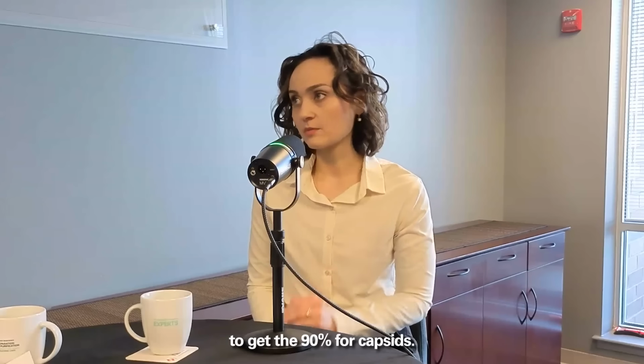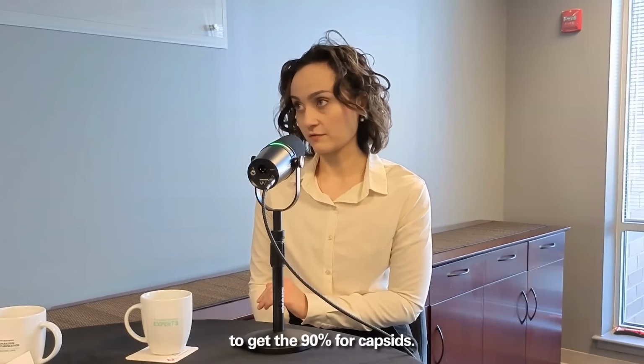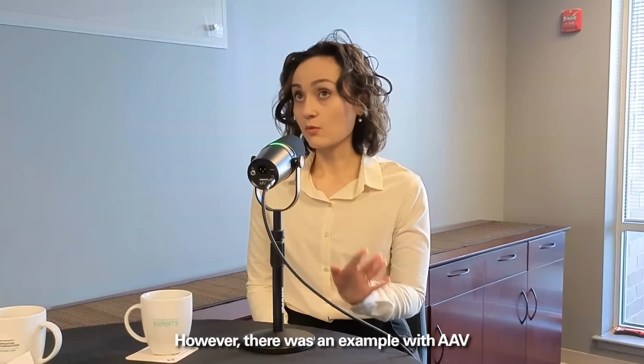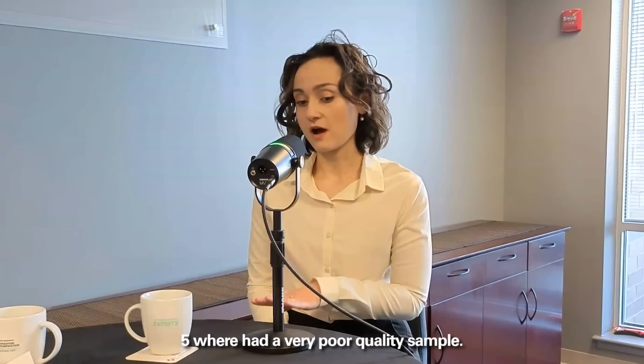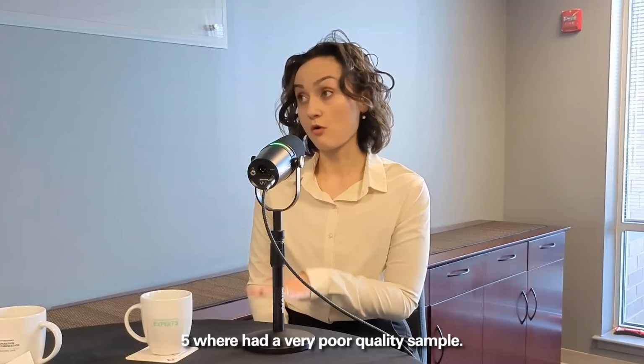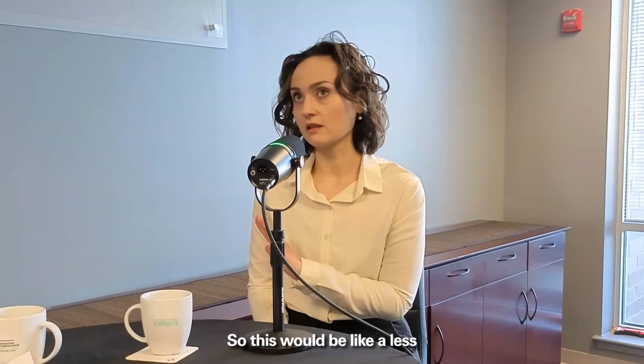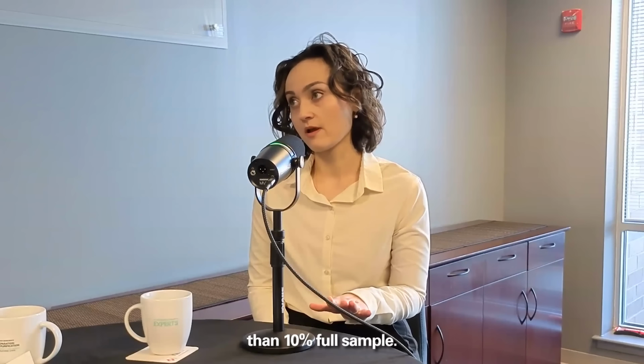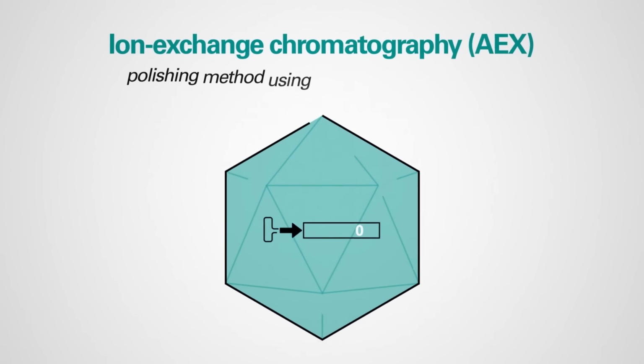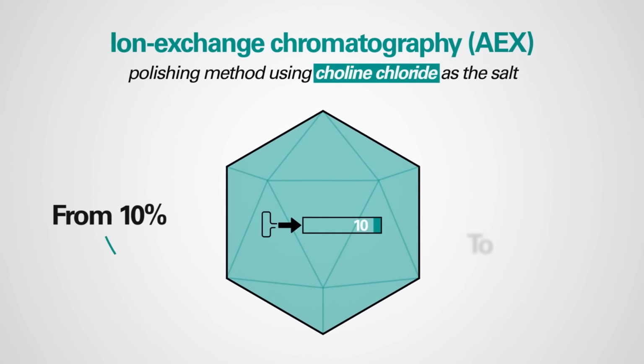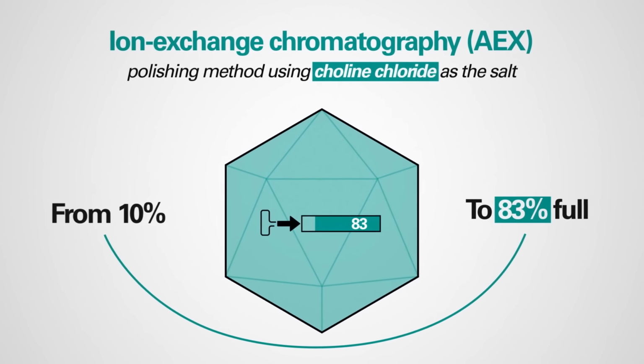So that's how I was able to get the 90% full capsids. However, there was an example with AAV5 where we had a very poor quality sample, less than 10% full. We were able to change that from 10% full to 83% full in one step.